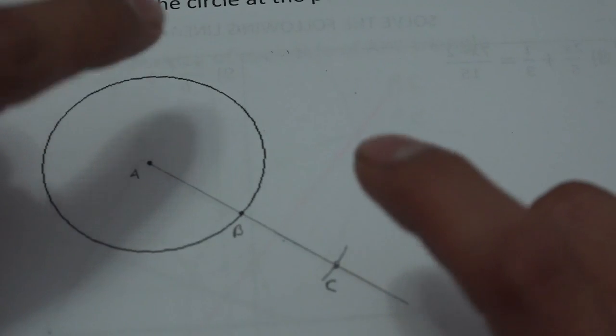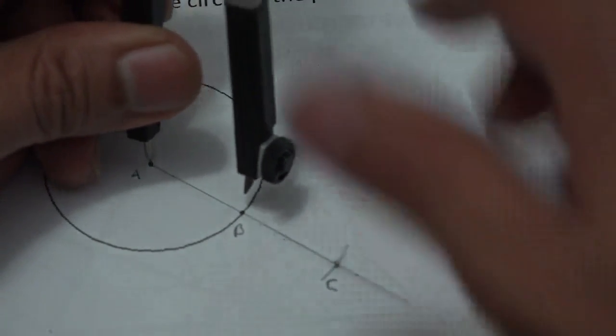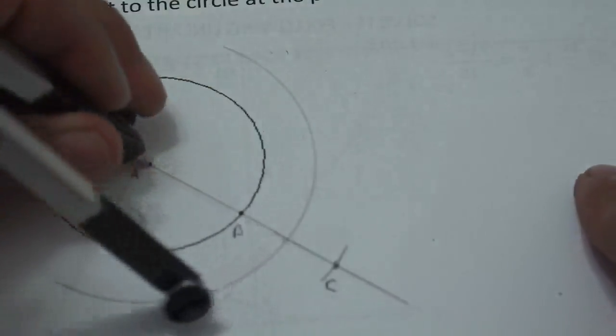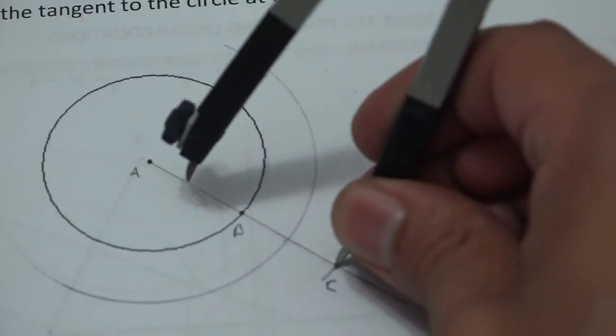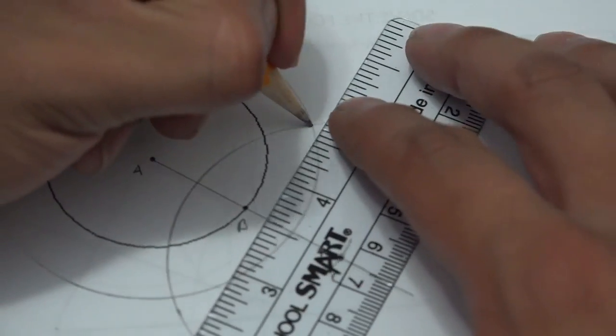Now construct the perpendicular bisector of AC. Look. More than halfway. Okay? And then go to C, with the same length, of course, and do that. And that's it. That's all there is to it.